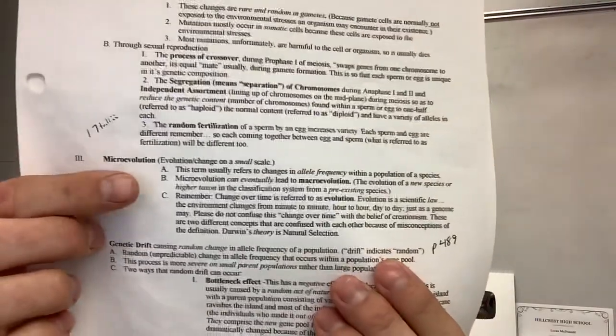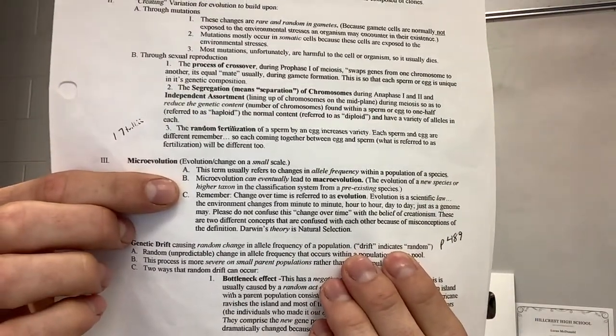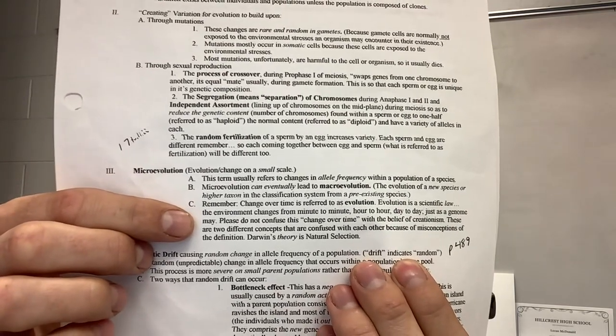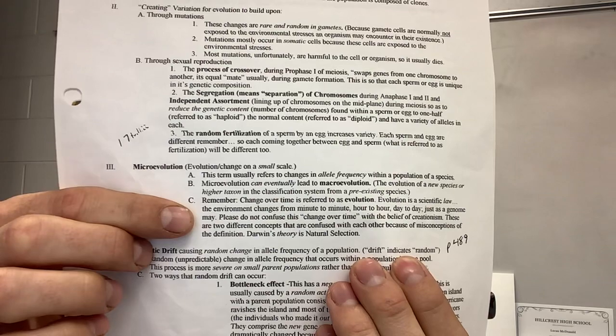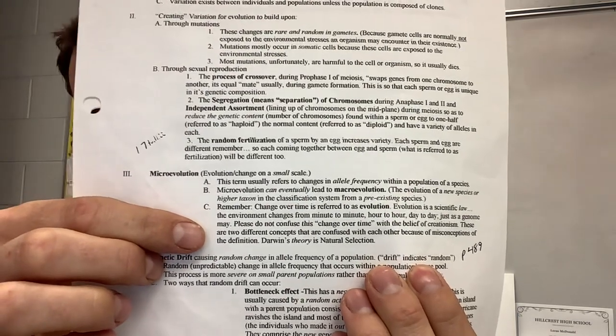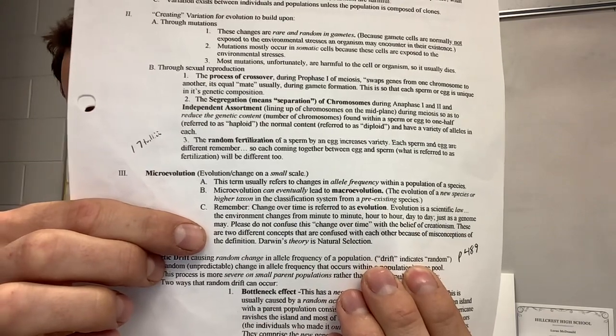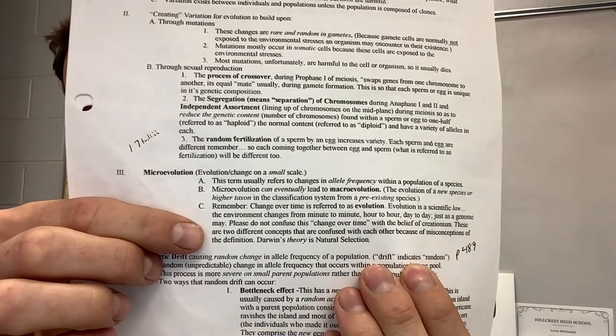Now, part C, this is important to remember, especially when we talk about some of the controversies behind evolution. So on part C, Katie, read that for us real quick. Remember, change over time is referred to as evolution. Evolution is a scientific law, but environment changes from minute to minute, hour to hour, day to day, just as a genome may. Please do not confuse this change over time with the belief of creationism. These are two different concepts that are confused with each other because of misconceptions of the definition. Darwin's theory is natural selection.